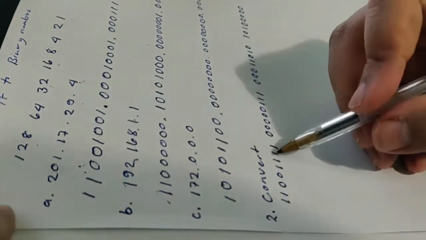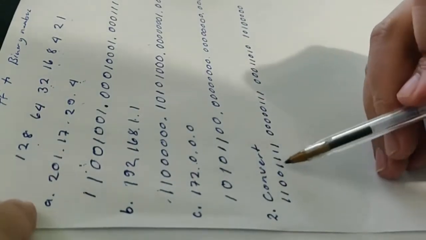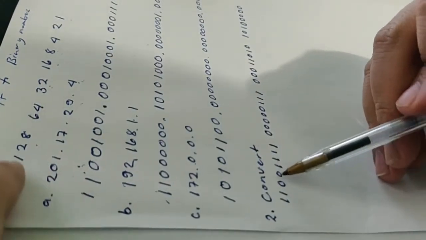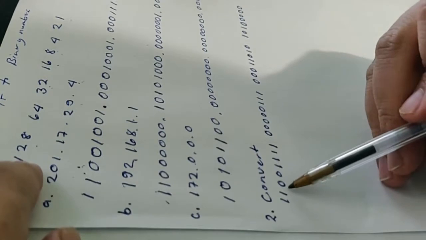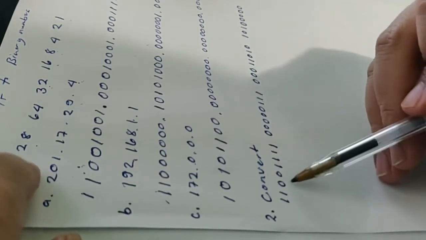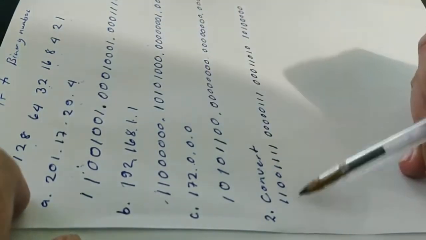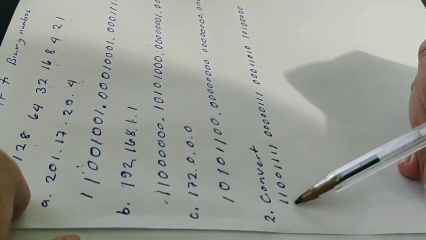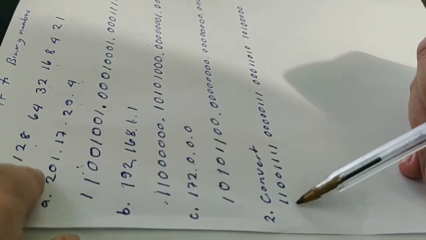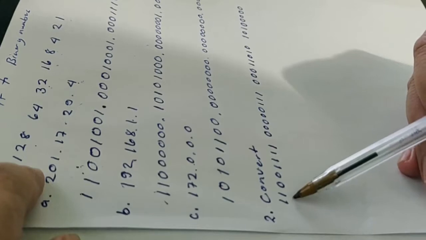Okay, convert this. Again, we base our answer on our table here. Each of the bits with 1 on them means it's on, so we just add them.